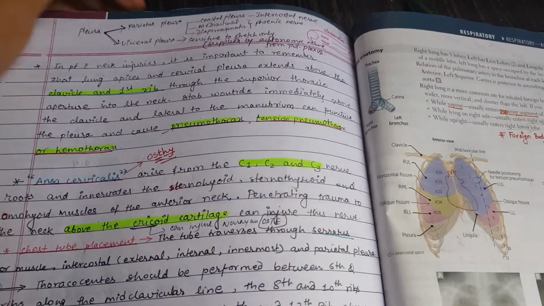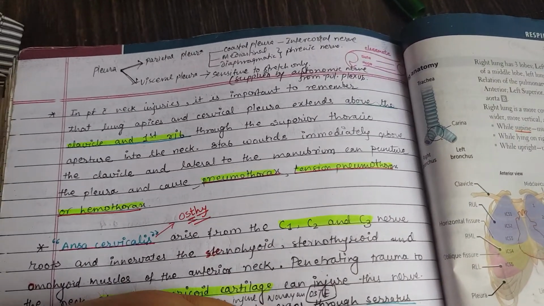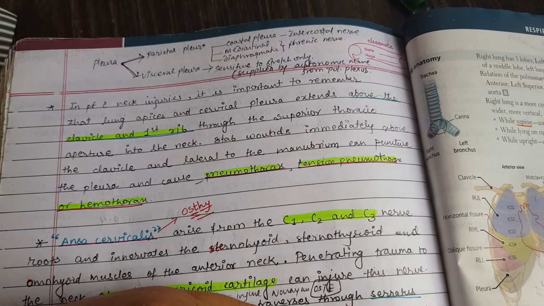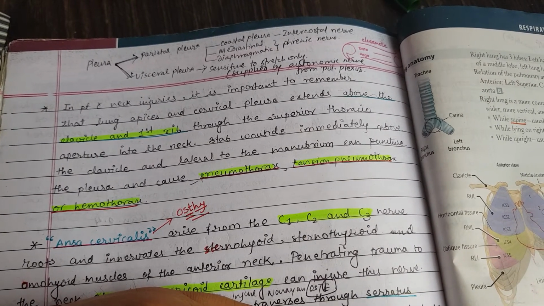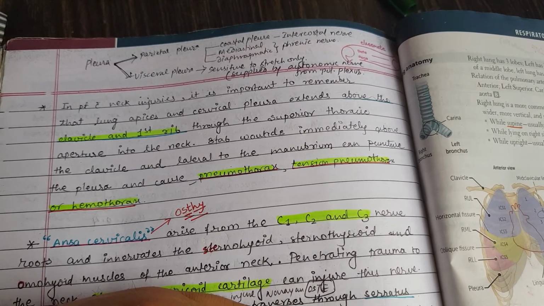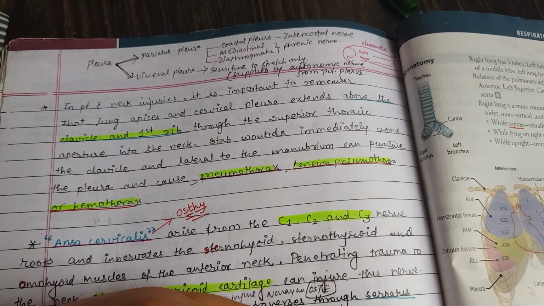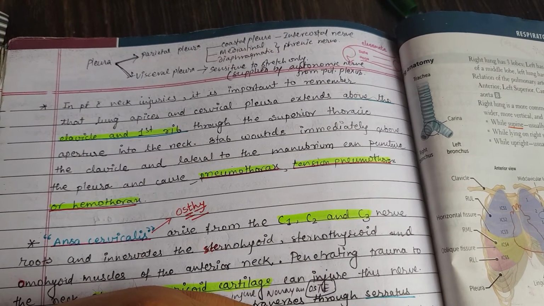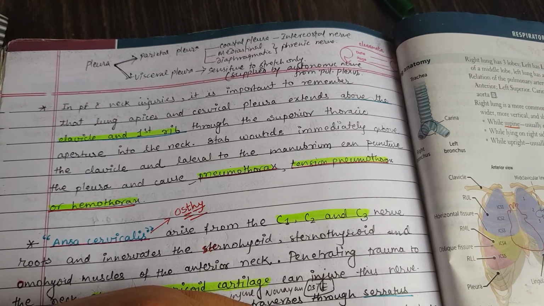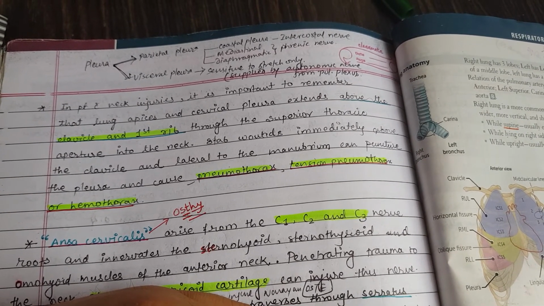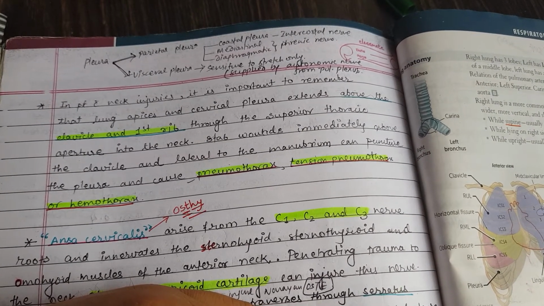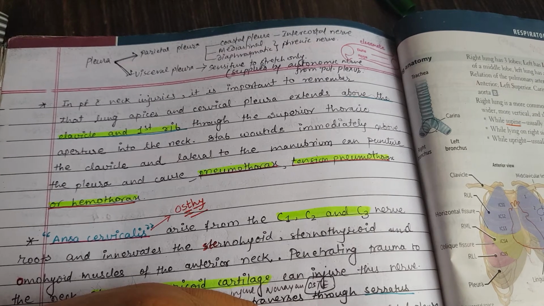Okay, now I have added something: pleura can be parietal pleura or visceral pleura. Pleura can be costal pleura, mediastinal pleura or diaphragmatic pleura. Now costal pleura is innervated by intercostal nerve, while mediastinal and diaphragmatic pleura are innervated by phrenic nerve. Visceral pleura is sensitive to stretch only, supplied by autonomic nerves from the pulmonary plexus. In a patient with neck injury, it is important to remember that the lung apices and cervical pleura extend above the clavicle and first rib through the superior thoracic aperture.